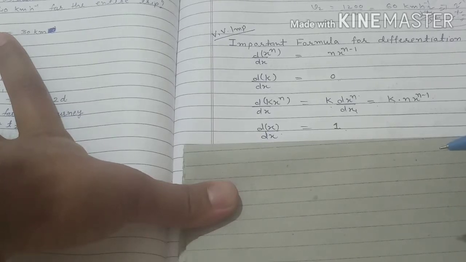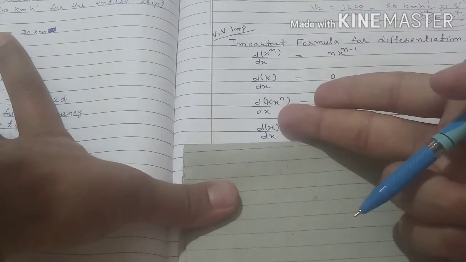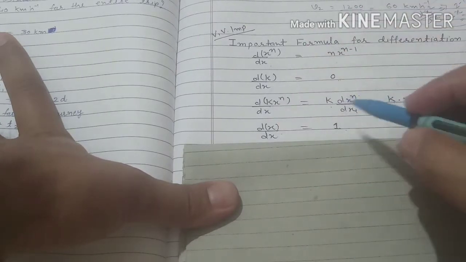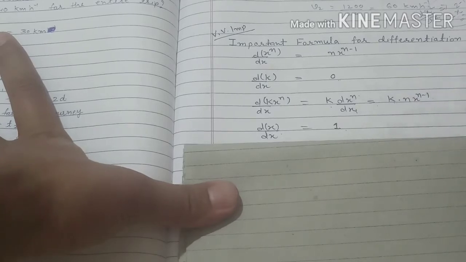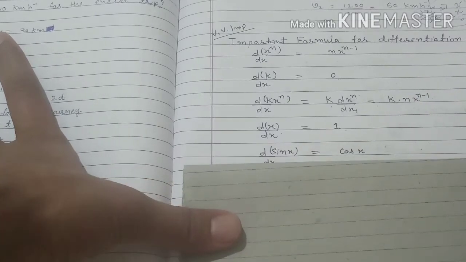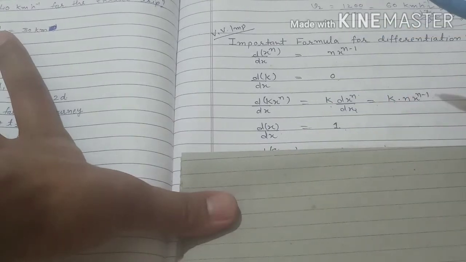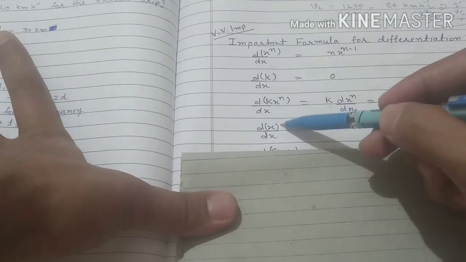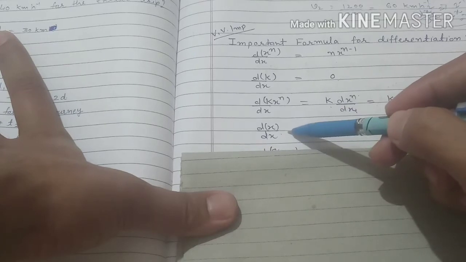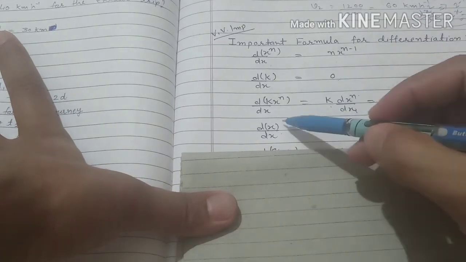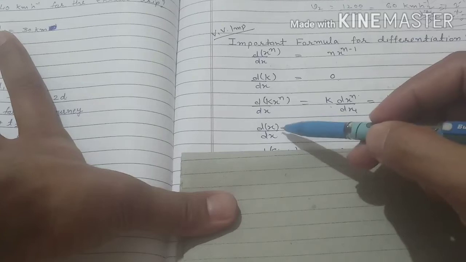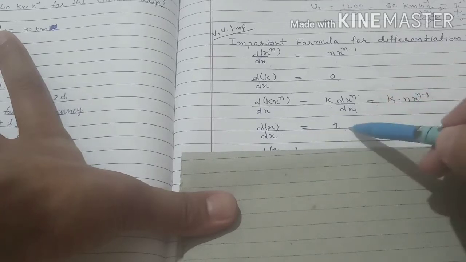If x changes by 2 fractions, then the upper x also changes by 2 fractions, and that's why 2 by 2 equals 1. This dx means a very small difference, and the ratio of two same small differences equals 1. So the differentiation of any physical quantity with respect to the same physical quantity will be 1.